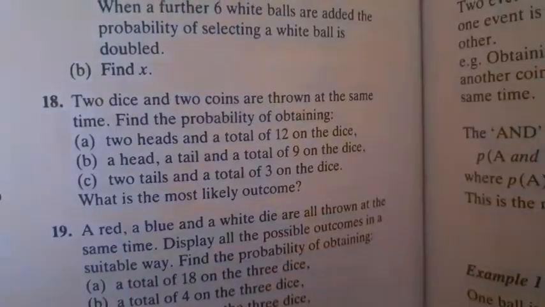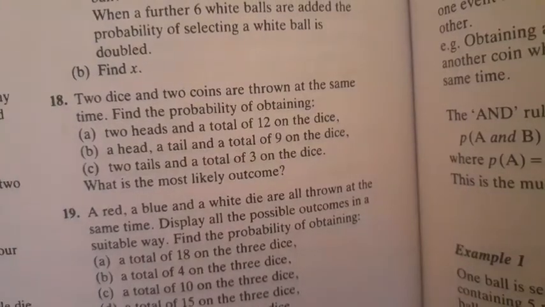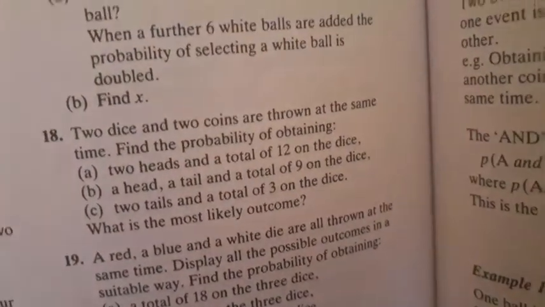I can also give you something just for your practice. Where do we have that question? Okay, question 18. Question 18 here.